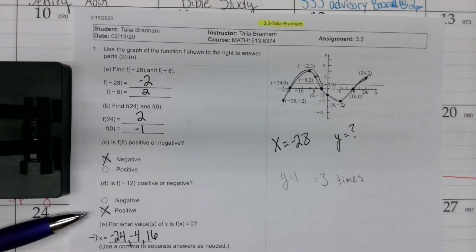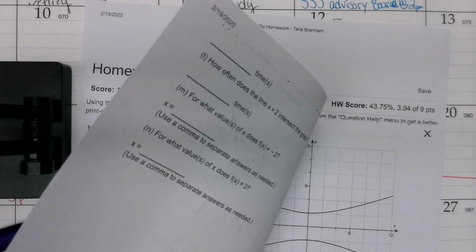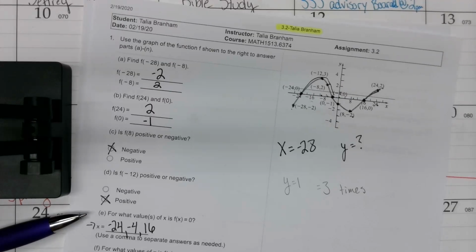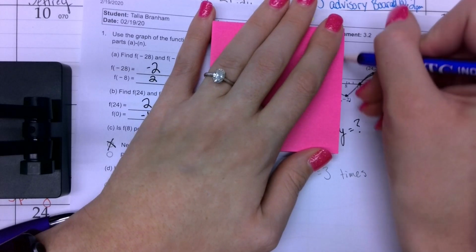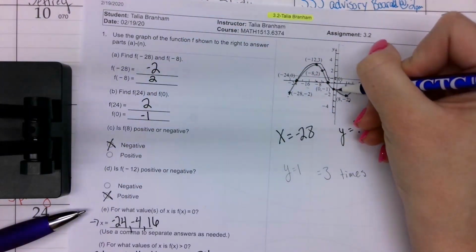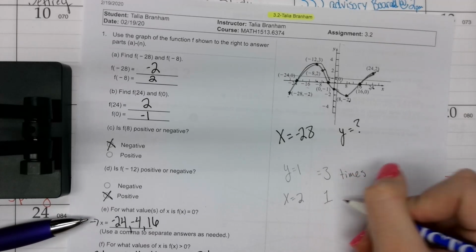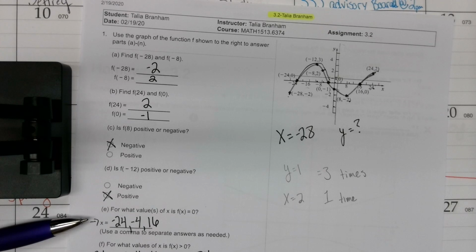And then they give us, how often does the line, it's on the back of this page, sorry. How often does the line x equals 2 intersect the graph? So x equals 2, since these go by 4s, it's going to be like halfway between here. So at x equals 2, it's going to cross 1 time, and it only can cross 1 time, because for it to be a function, if it crossed more than once, it would fail the vertical line test and not be a function.